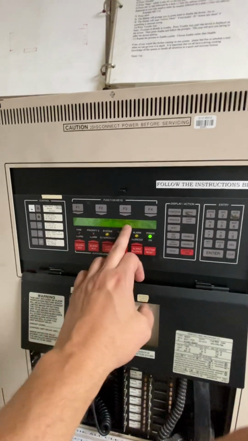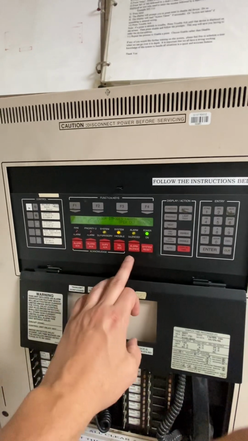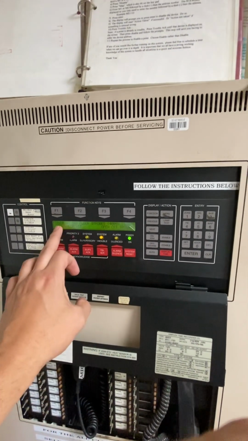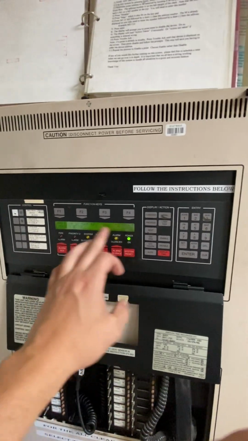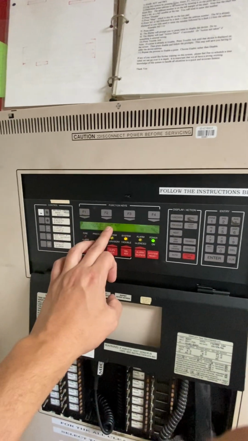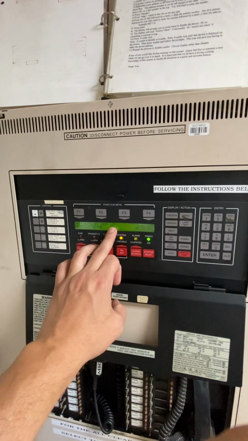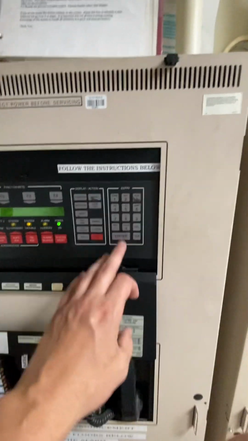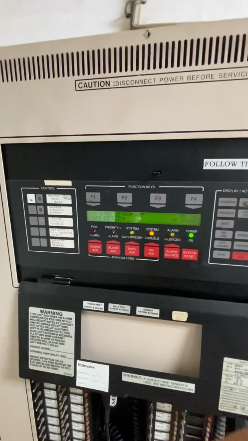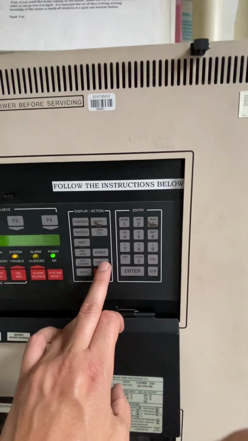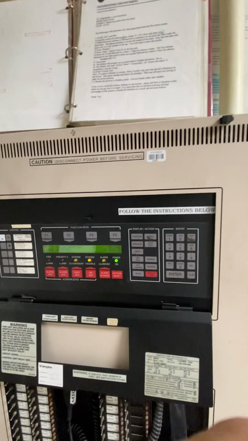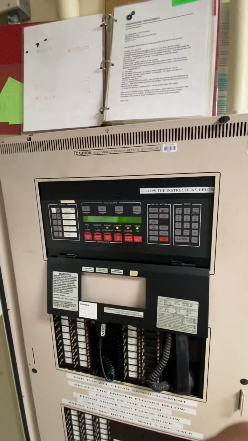Once you're sitting on the trouble that you know, the device that's having the issue, say it's, I'm not gonna do it because I might set the building off, but 4th floor by room 427, the smoke detector, say it's glitching out. All you will do now that you have the access is you will get onto that point where it's displaying like that, 4th floor, and then you will just hit disable, boop, and then it'll ask, are you sure? You hit enter, and it will disable that point in the system.